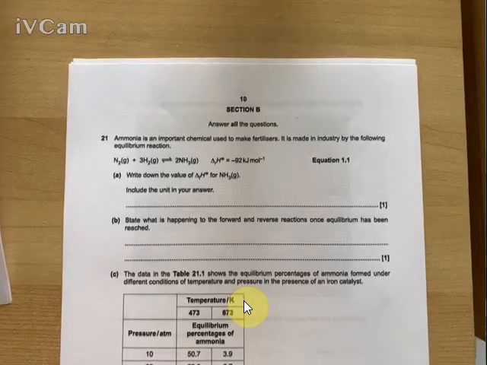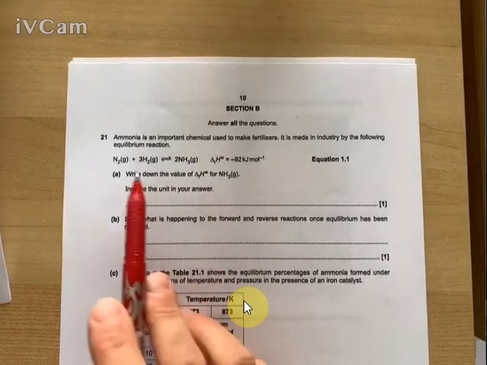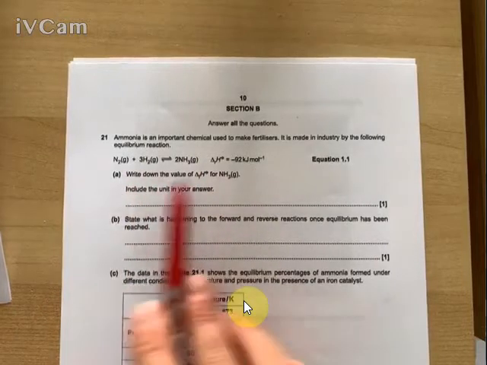Okay, welcome to part B of the paper then. Let's try and get through this one as quickly as possible. Ammonia then, an important chemical used to make fertilizers, made in industry by following the equilibrium reaction as shown there.